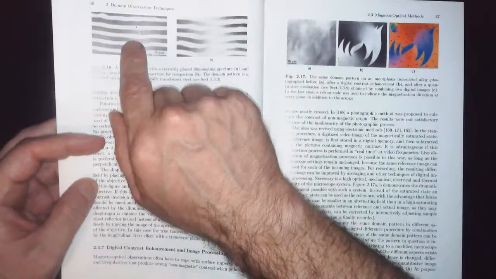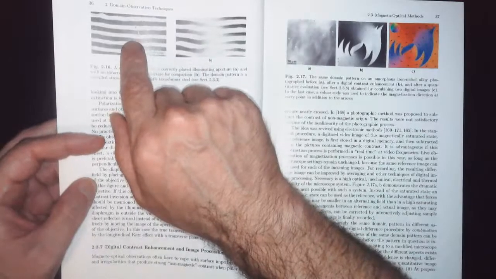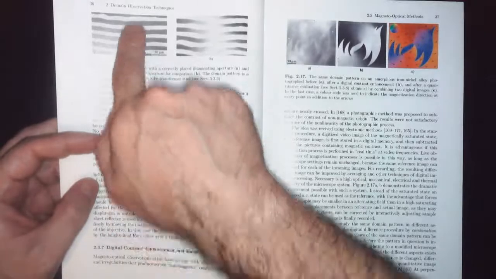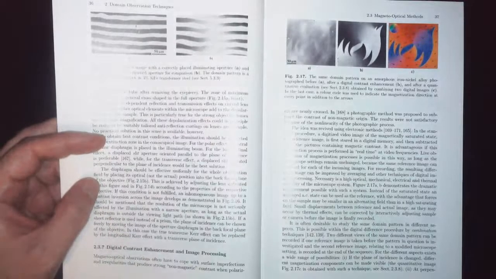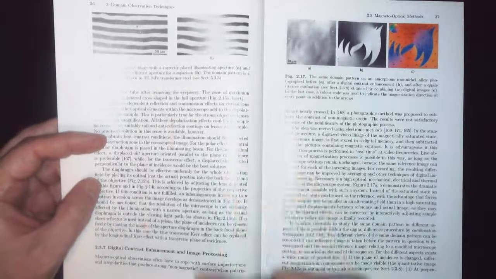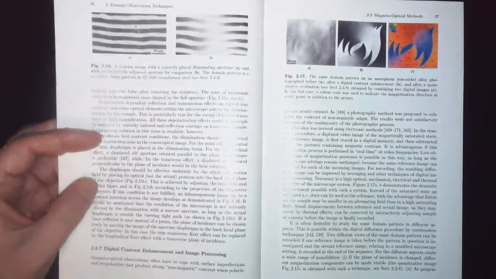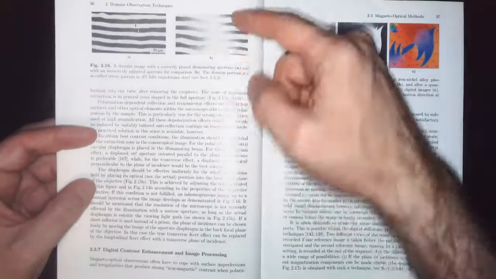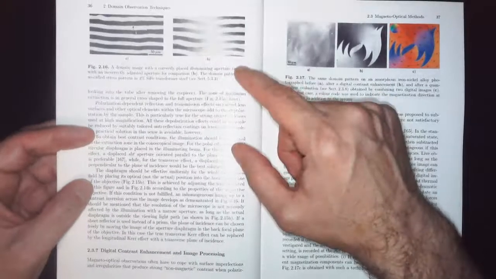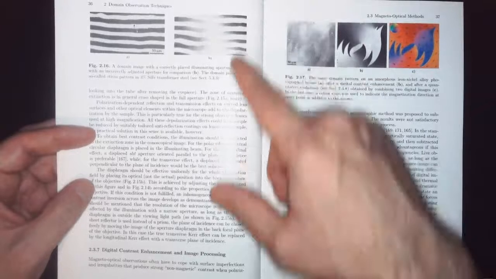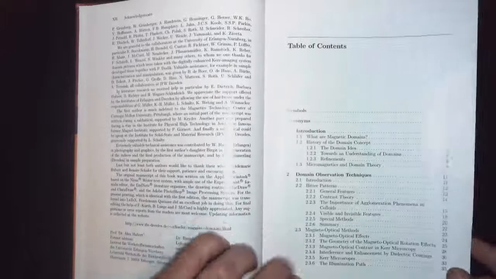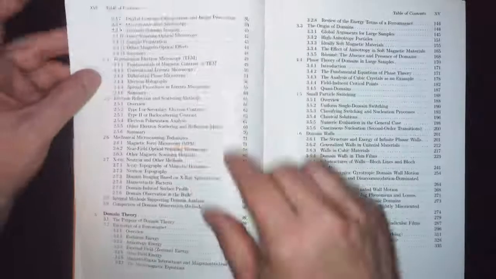So you'll have dark bands which are pointed towards me, and the light bands which are pointed away from me. So light is up and dark is down, and I know that because there's a little arrow in each of them right there that you may not be able to see. So this gives us the sort of picture you get from the magneto-optical Kerr effect. And there are some Bitter patterns right there. All right, so that's another way to measure them.